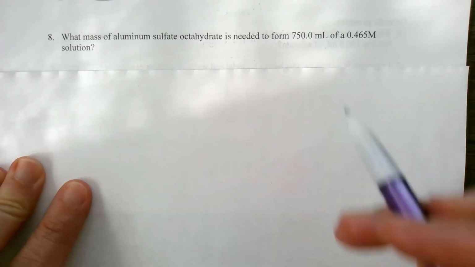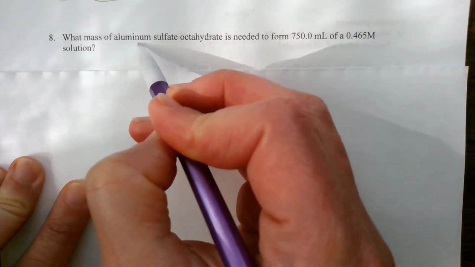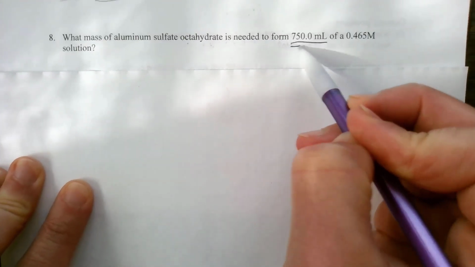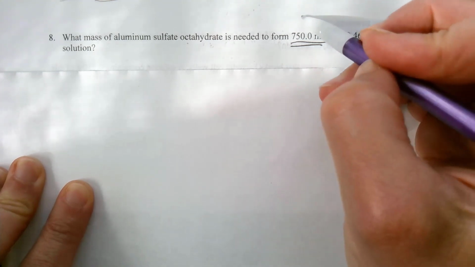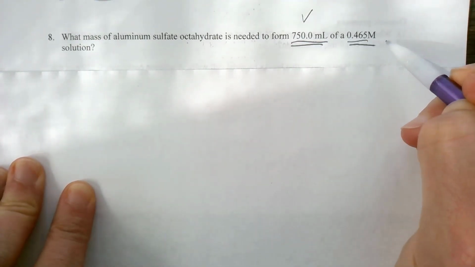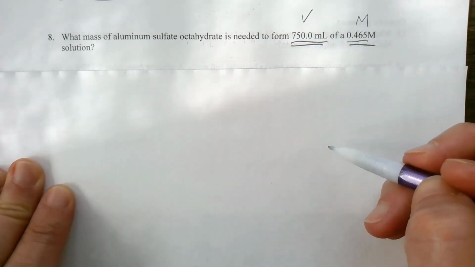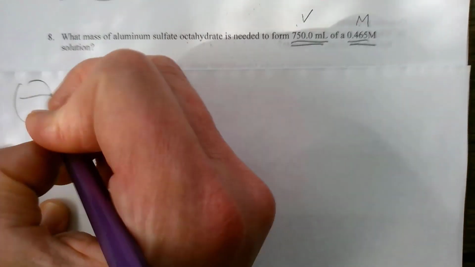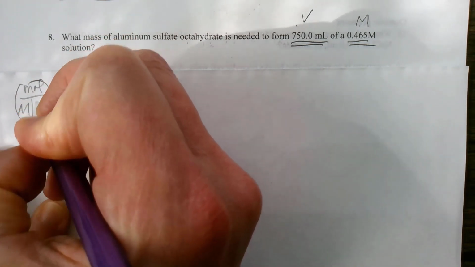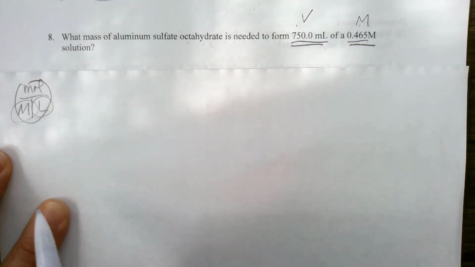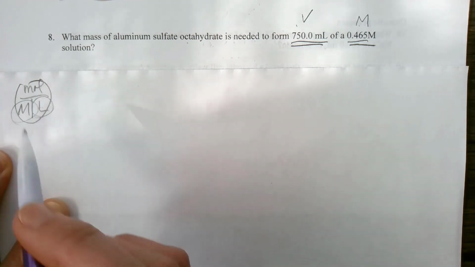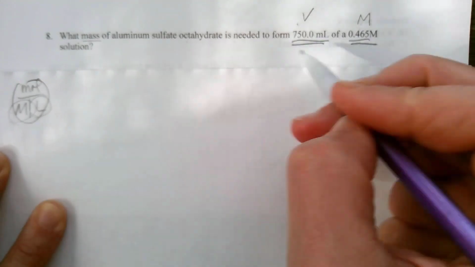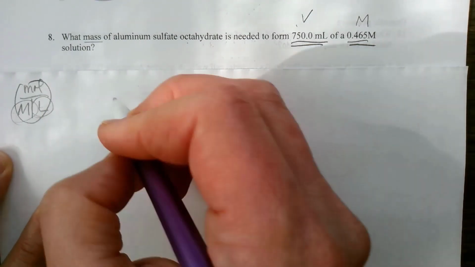Number 8, it says, what mass of aluminum sulfate octahydrate is needed to form 750 milliliters, so that's our volume, of a solution, and we're given a concentration, molarity. Well, if I know concentration and volume, what can I find? If I know these two, I can multiply them together to get moles. And if I know moles, I can get to mass. So let's do that. First, I need this to be in liters, so I'm going to divide by 1,000.